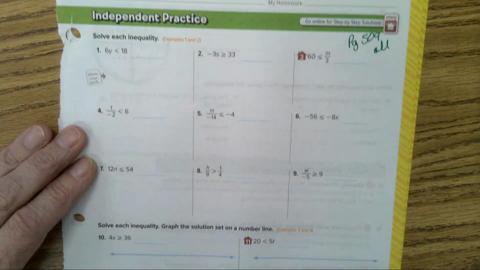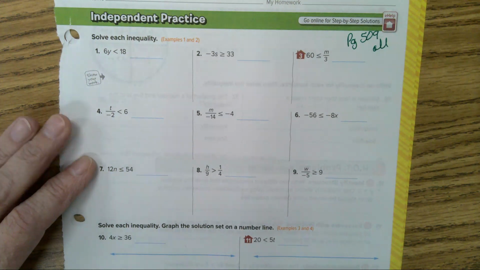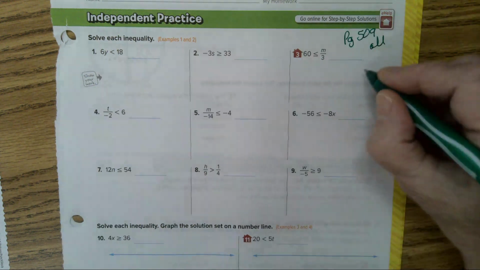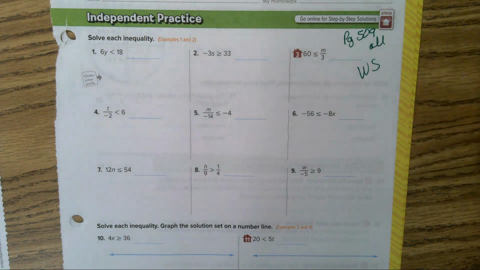These are very easy to do. They're one-step equations. And then, besides that, I have a worksheet. They're all one-step equations for you to do on the worksheet. One side's adding and subtracting. The other side's multiplying and dividing. All right? The hardest thing, pay attention when to flip your inequality sign. That's the hardest part. Okay?